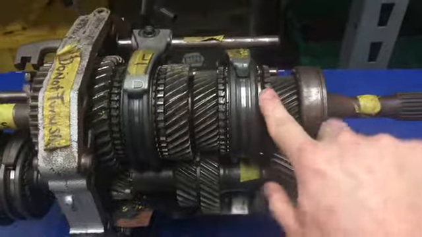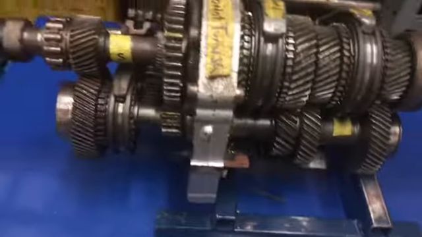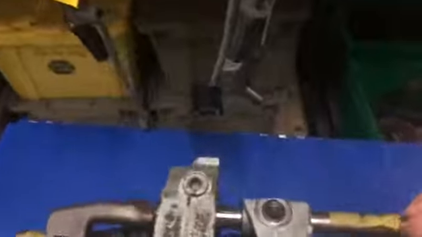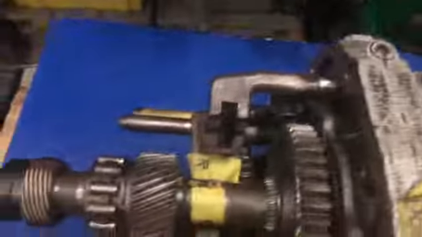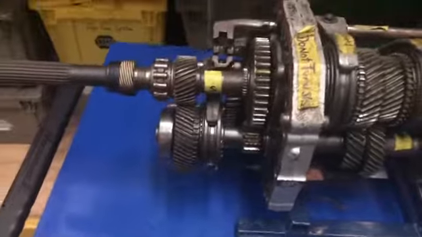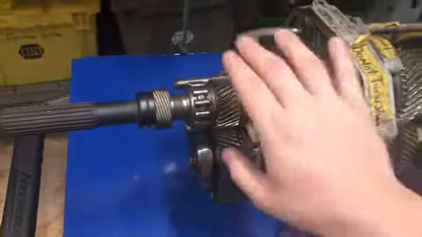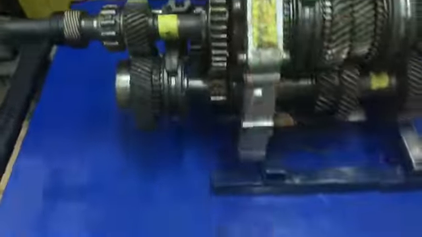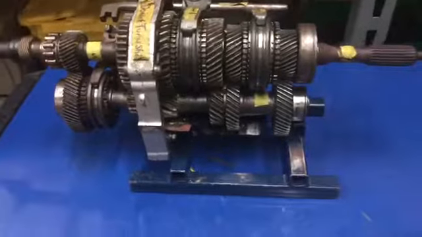So you have blocker rings, you have different shafts. Like down here you'll have an idler shaft. Down here you'll have the idler shaft, which helps with the reverse, and I'll explain that again in power flow. Other than that, those are pretty much the parts of a manual transmission.